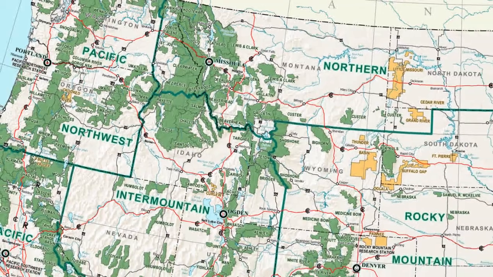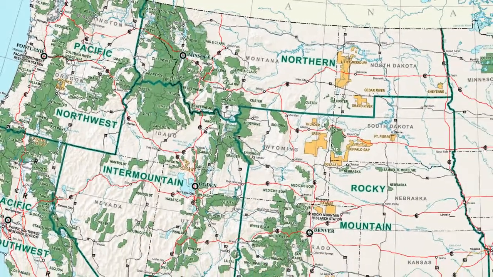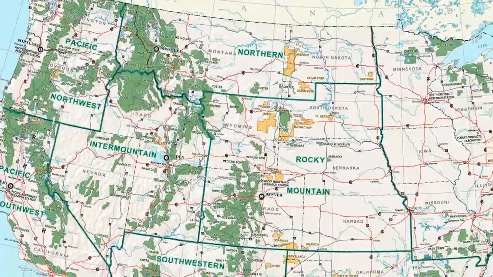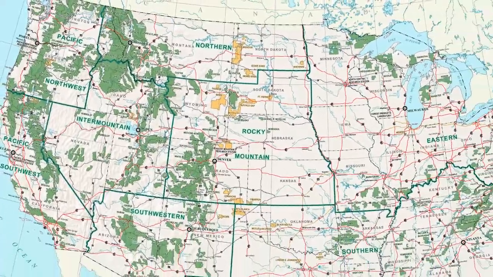Teddy Roosevelt is pushed on the other side of the argument to develop our natural resources. Let's go in and let's log those forests. Let's drill for that oil. We are an industrial nation. Let's not waste these resources. And he's going to fall somewhere in between those two positions. He's going to add massive areas to the national forest system, over 190 million acres. This is considered to be one of the great achievements of the Roosevelt administration.